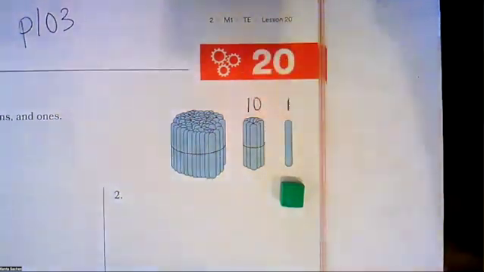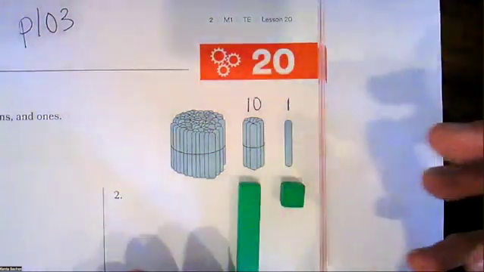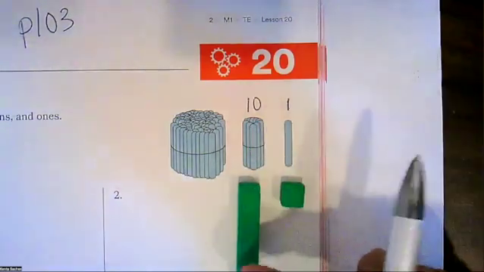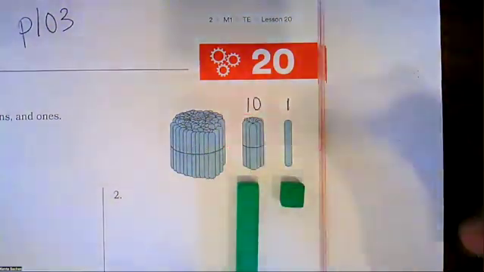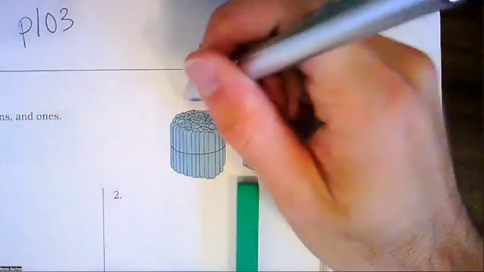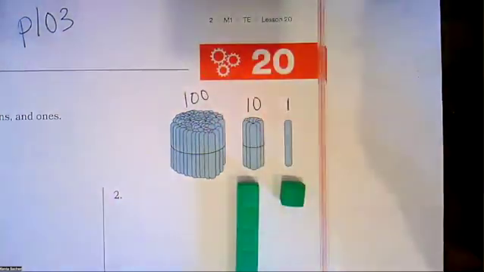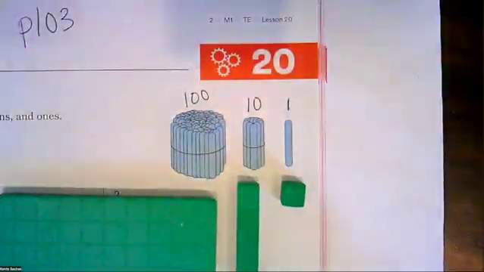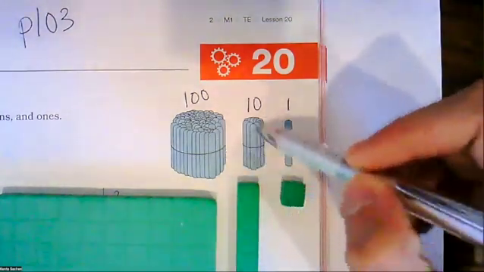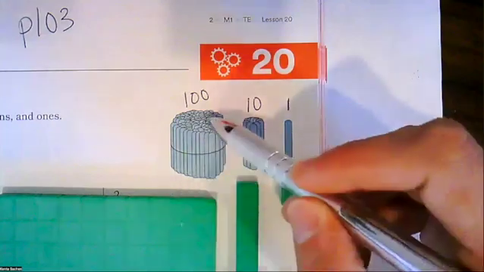Yeah, this is 10, right? So this is the same as this because there's 10 popsicle sticks bound together. It's like when we clasped our hands to make one of these 10s. How about this big bundle? Yeah, that's 100, right? It's the same as this big green block. It's 100 popsicle sticks, or this 10, 10 times.